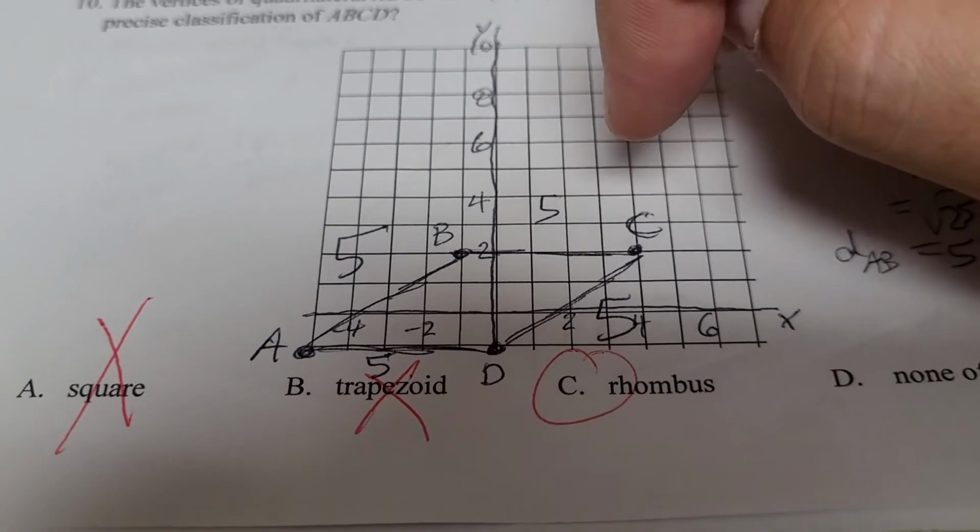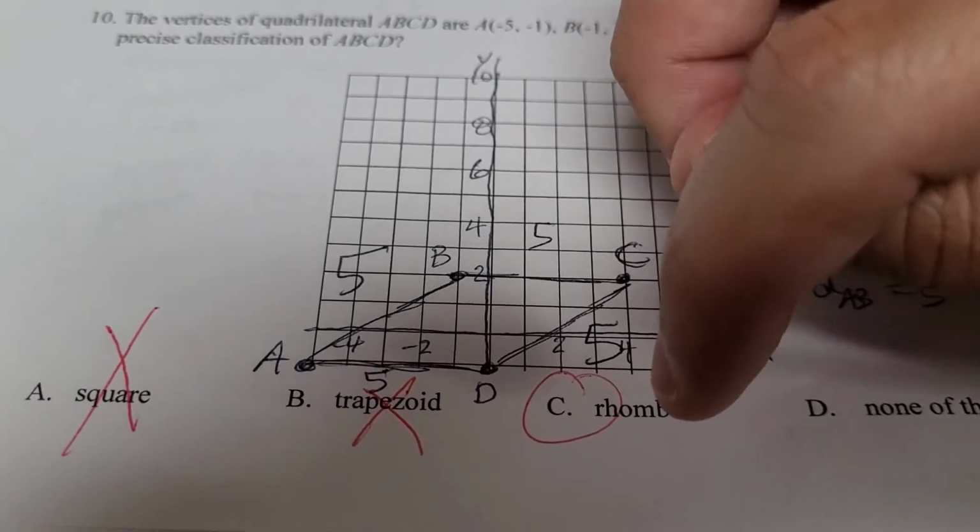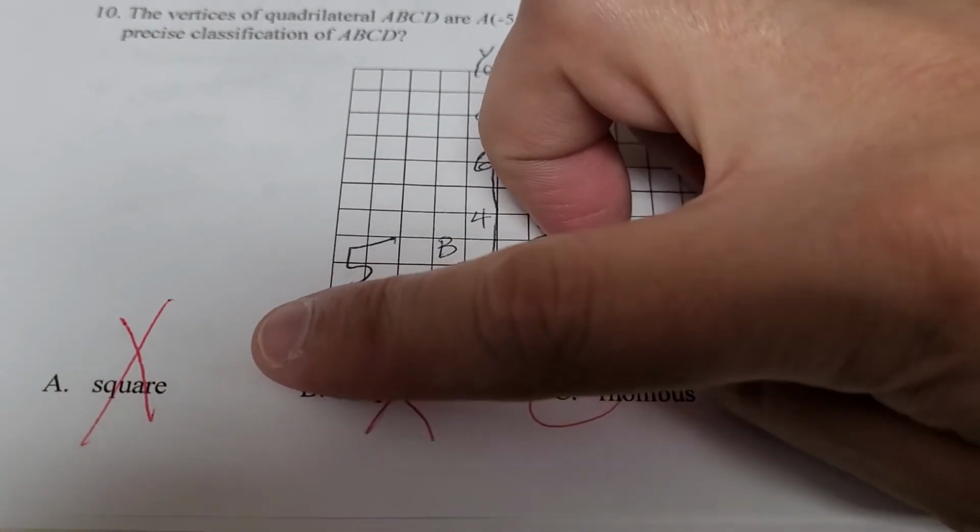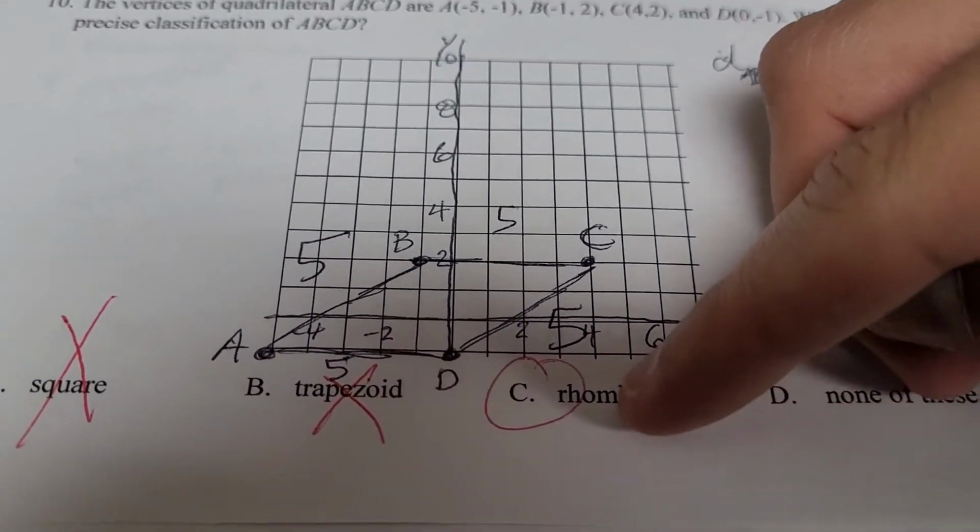Anyway, if all the sides are the same, it's either a square or a rhombus. It can't be a square because there's no right angles. This one has to be a rhombus. Okay, so this was review 1. Okay, so let's move on to review 2.